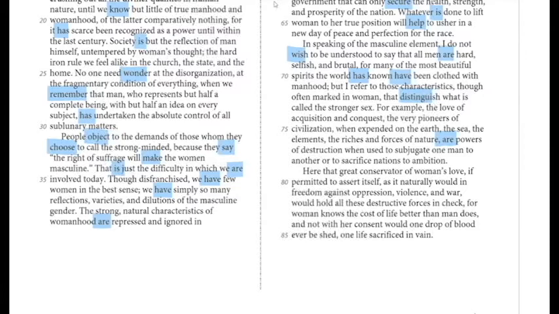Here, that great conservator of women's love, if permitted to assert itself, as it naturally would, would hold all these destructive forces in check, for woman knows the cost of life better than man does, and not with her consent would one drop of blood ever be shed, one life sacrificed in vain.